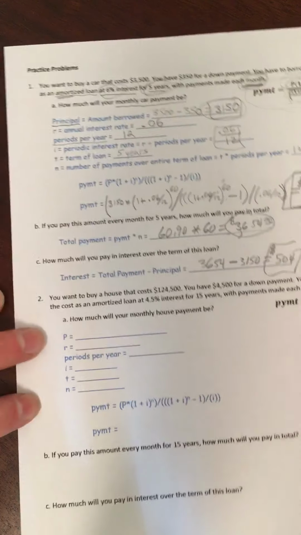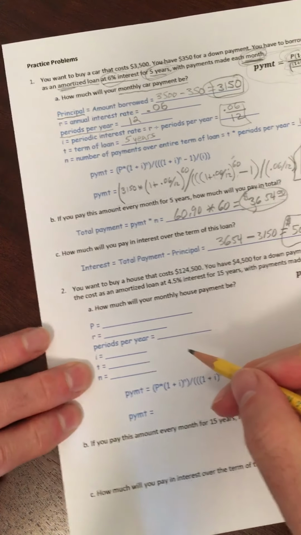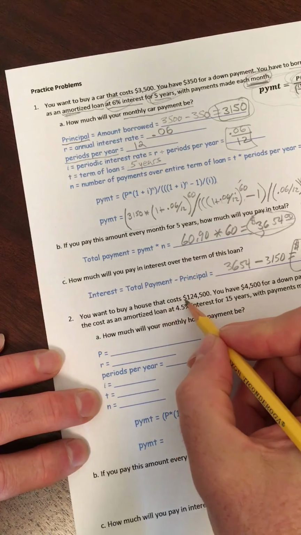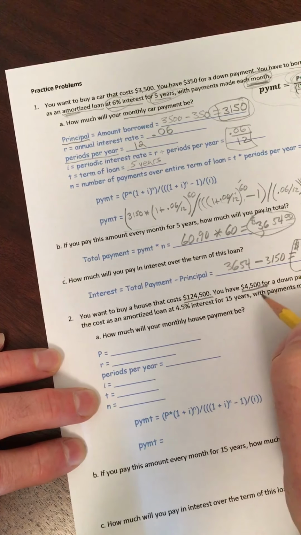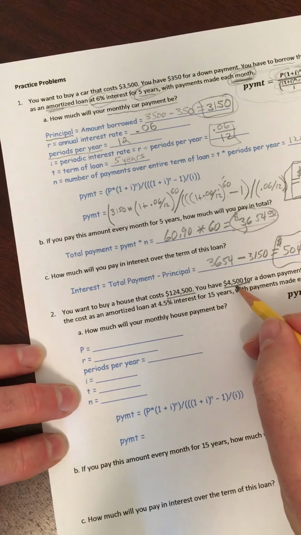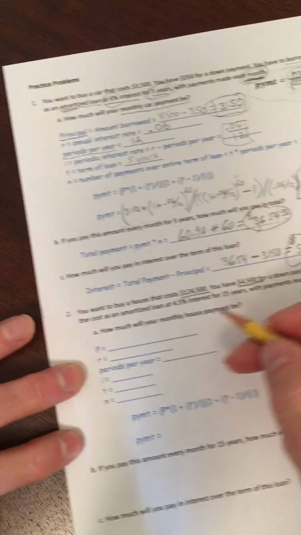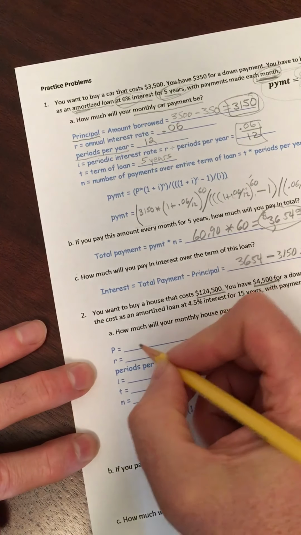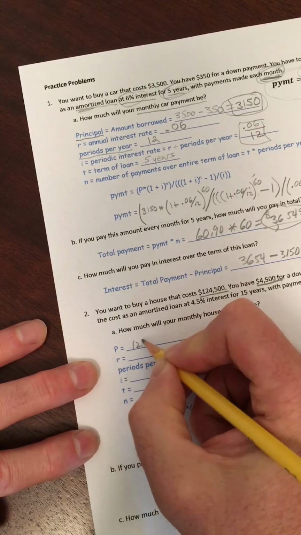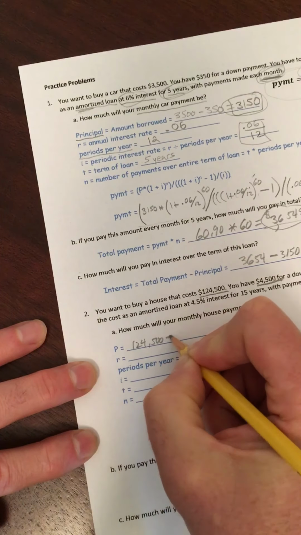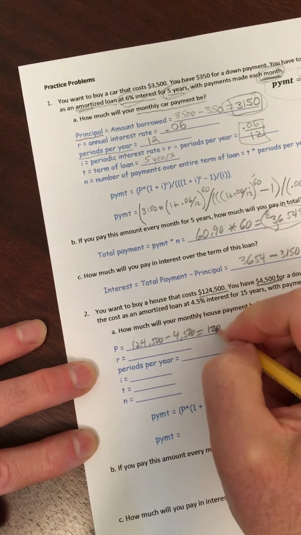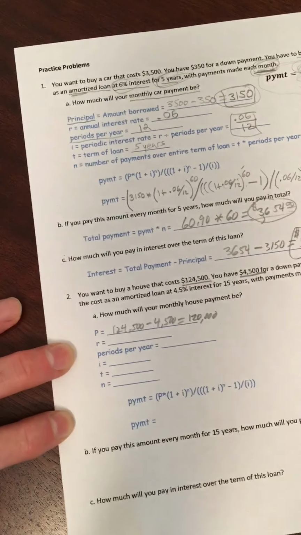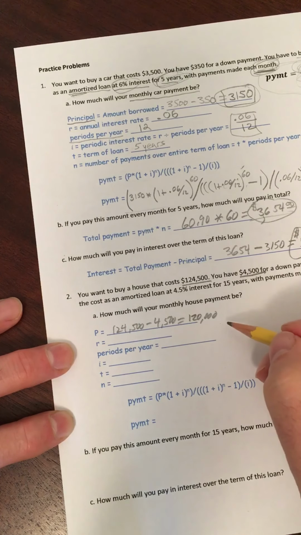All right, this is going to be a long one, but let's just go ahead and do the second question. So here we go. So you want to buy a house. It costs $124,500. Again, you have some amount for a down payment, so you pay $4,500. And so how much is going to be the total amount that you borrow? So it's $124,500 minus the $4,500. And so your total amount that you're borrowing is $120,000. That's the principal amount that you borrow.